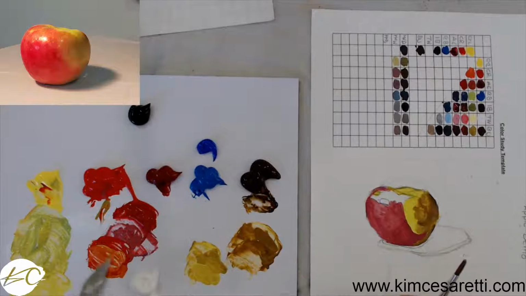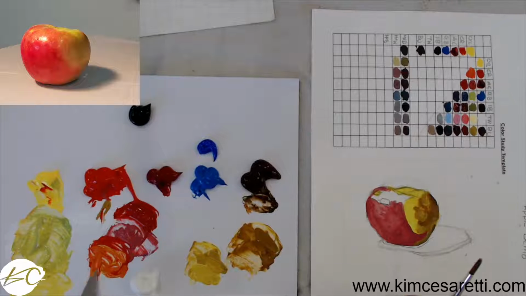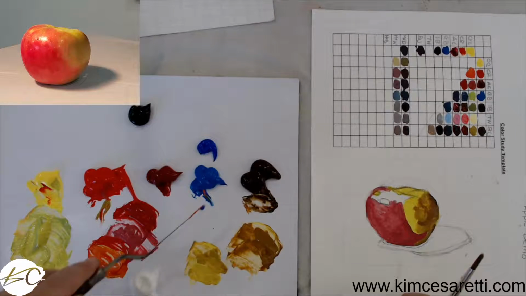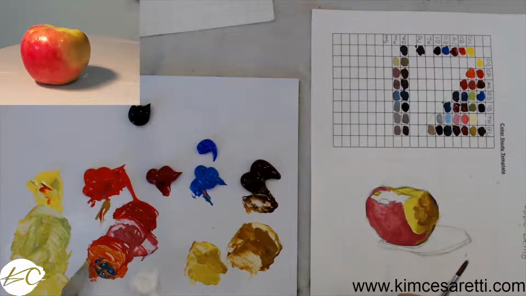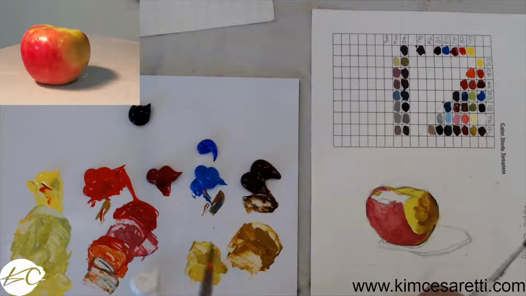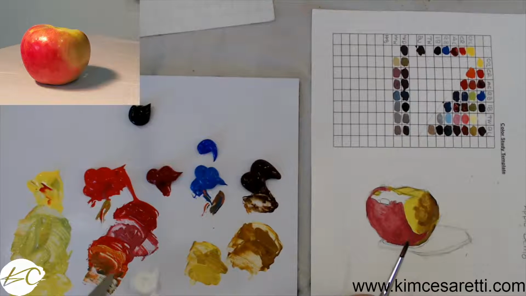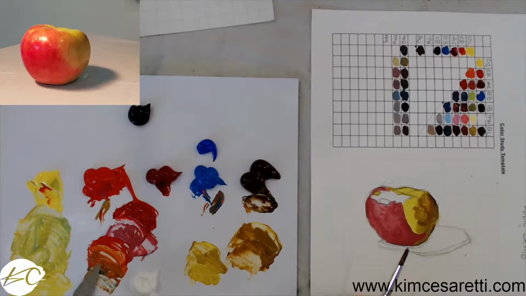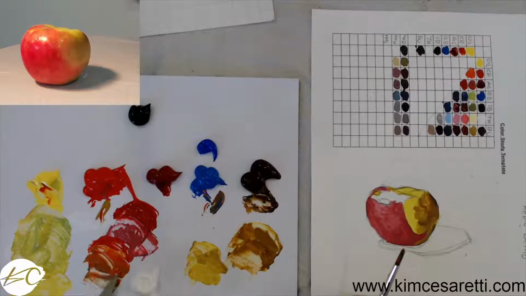But it's not quite that bright. So what happens if we need it to be dulled down a little bit, then we can add a little bit of blue to it. Blue.